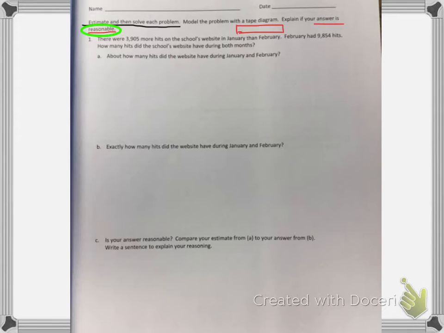Okay, let's go over the word problem. I'm going to work on number 1 with you, and then you are going to solve for B and C, but we'll discuss B and C together so that I can get you on the right track today.